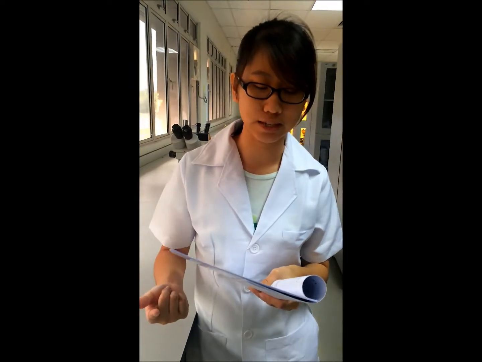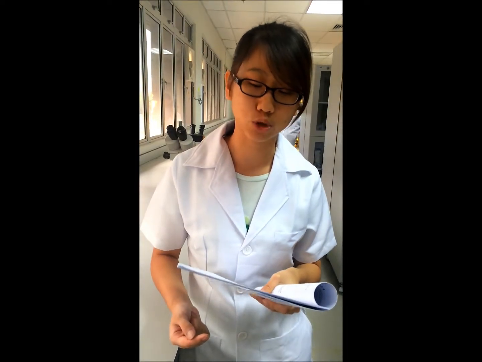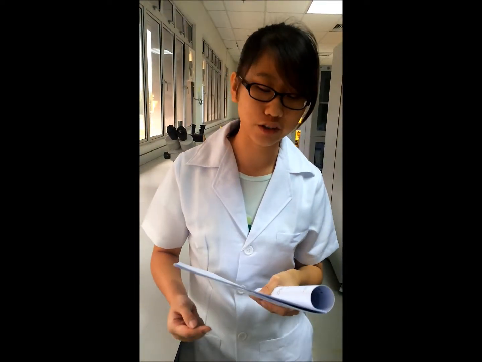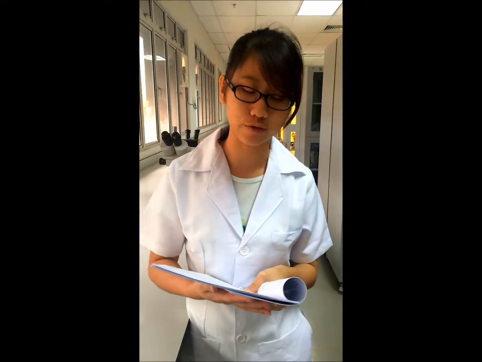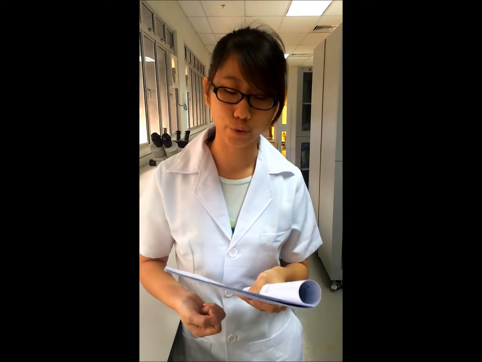Using a clean DPTP, pipette 2 ml of 1.5 ml substrate into the tube labeled enzyme reaction, and use the same DPTP to pipette 1 ml of 1.5 ml substrate into another conical tube labeled control.